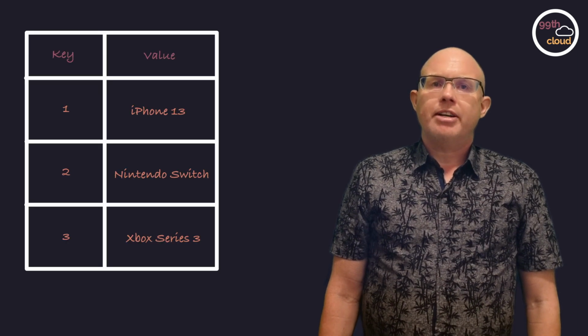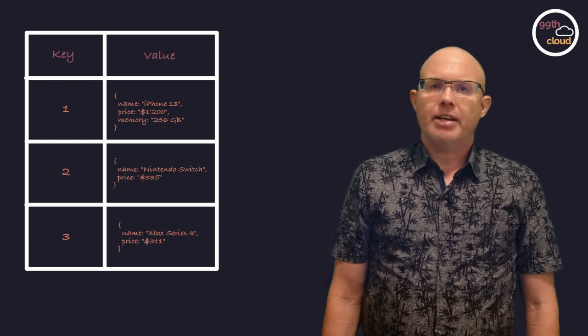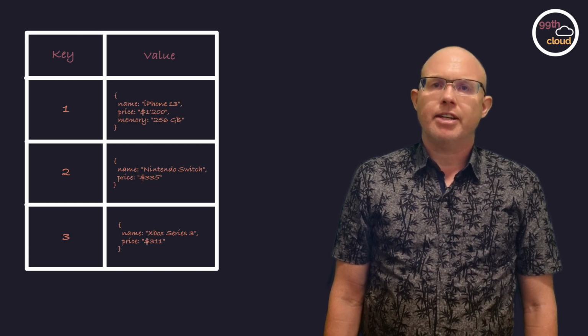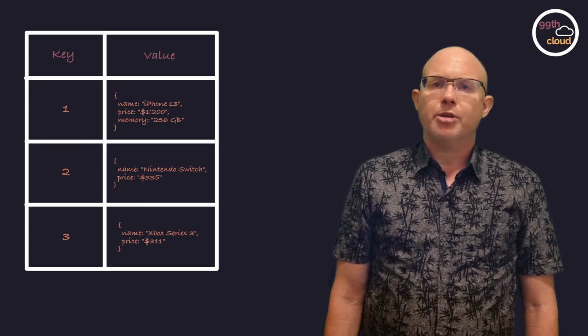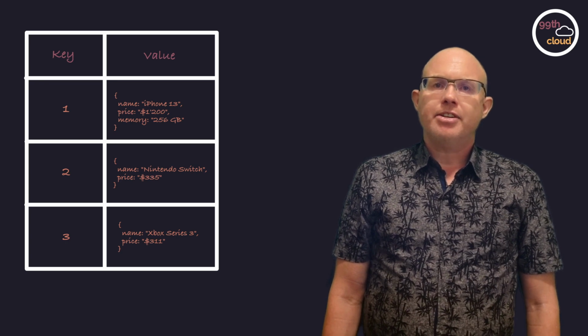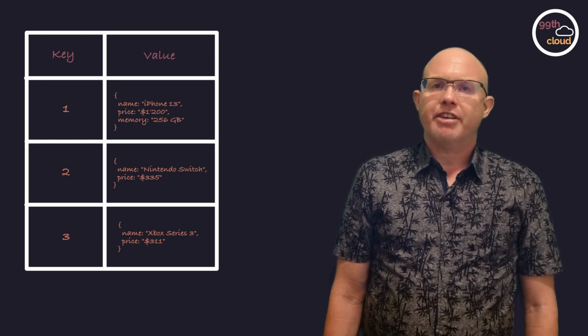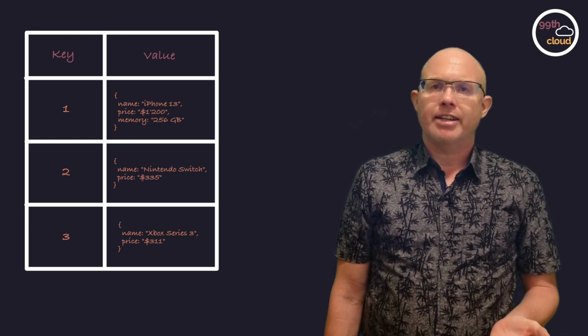Let's take our key-value store example from before to see what this might look like. As you can see, the key is the same as before, but we now have a full JSON document stored as the value. This has the advantage that each document can have different kinds of attributes, and this is also called a schemaless design.